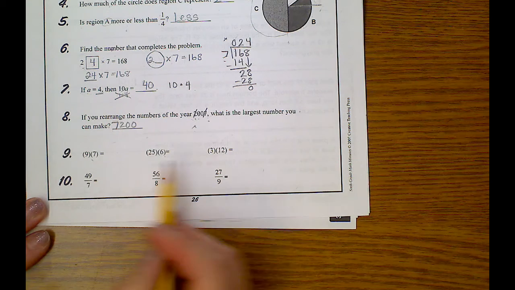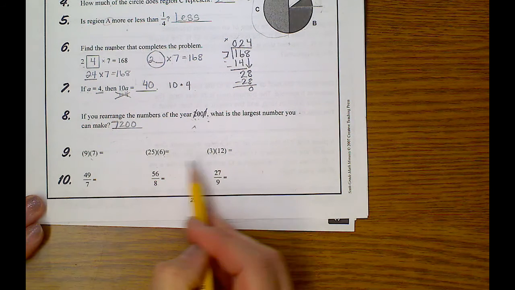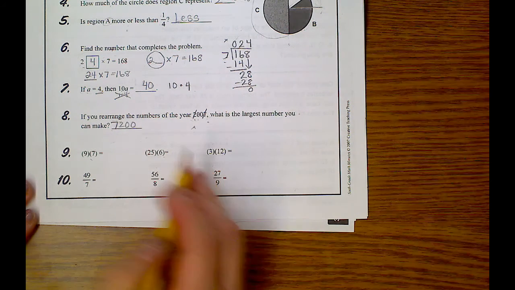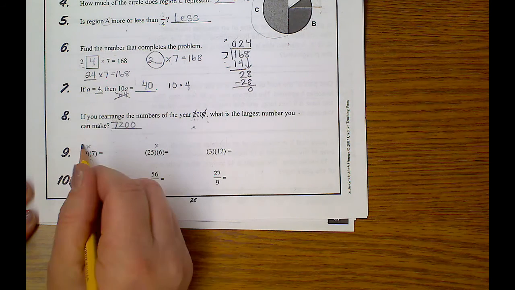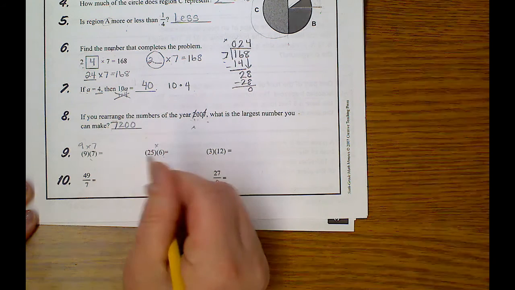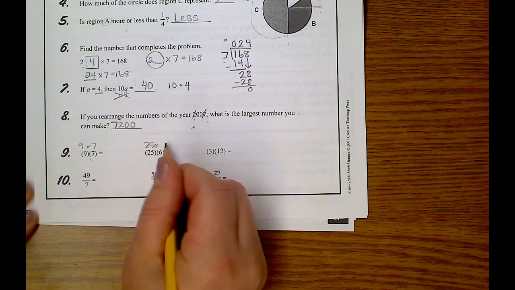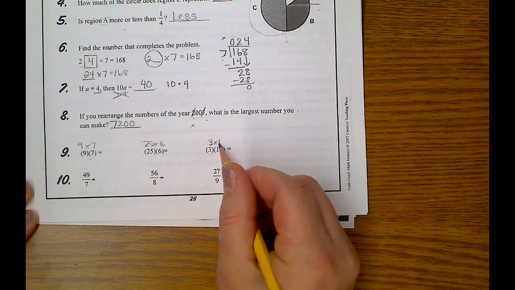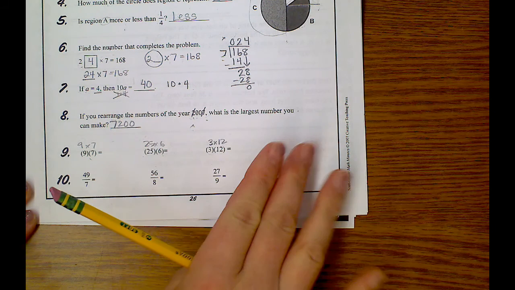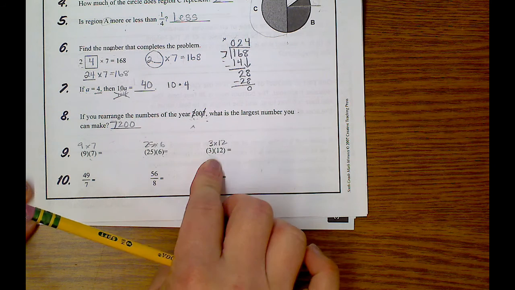Next. This is an interesting setup. A lot of the time when students see this, they don't know what they want them to do. This is the same as multiply. This is the same as 9 times 7. This is the same as 25 times 6. And this is the same as 3 times 12. It is nothing else, just to show multiplication.